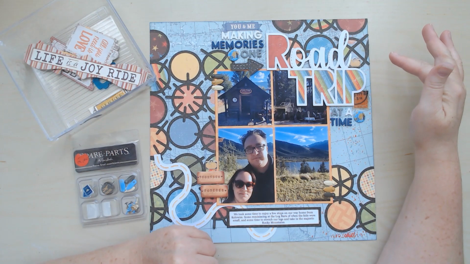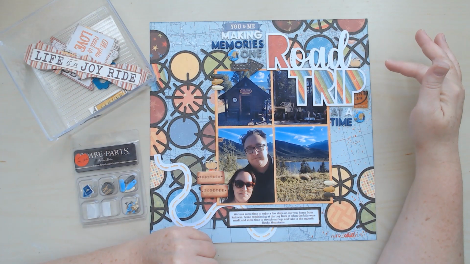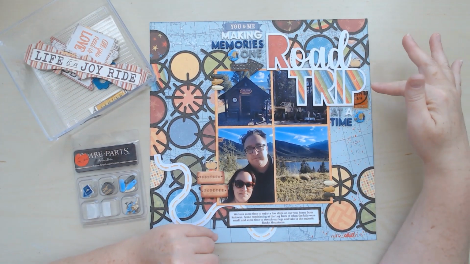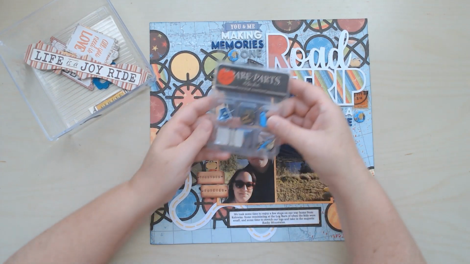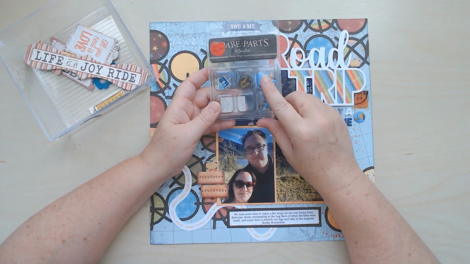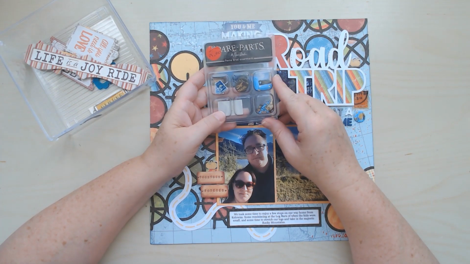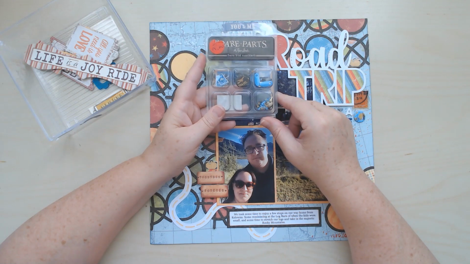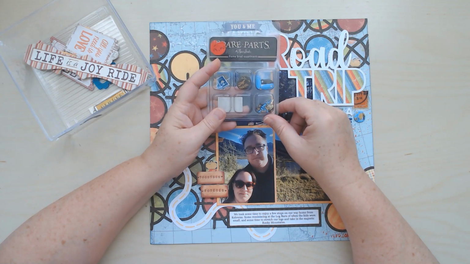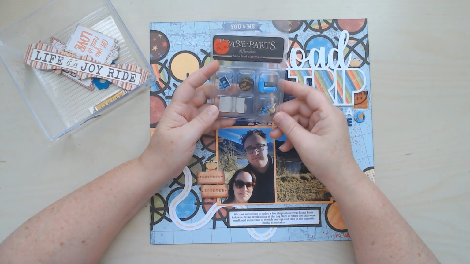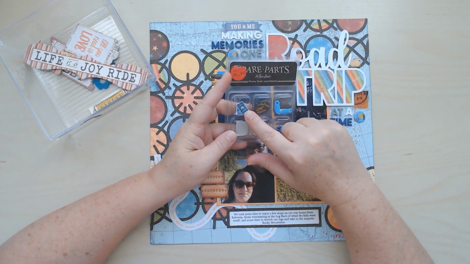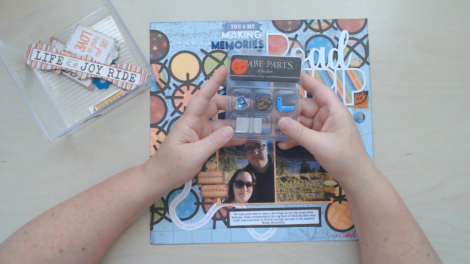So after I got that arrow on there, I went to the spare parts. So this little thing here, because I knew I wanted to do this before I turned the camera back on, because putting brads in is kind of tedious, I guess, and not very good viewing. So I was like, okay, which ones am I going to use? Well, I didn't want the one with the airplane because we were driving, and I didn't want the one with the passport because we didn't cross a border at all.